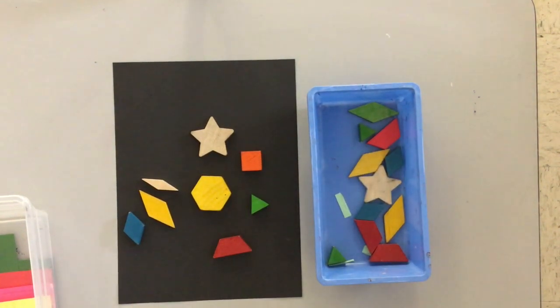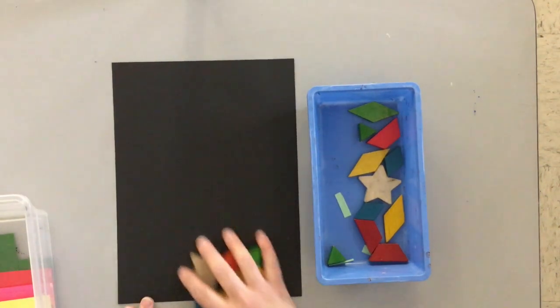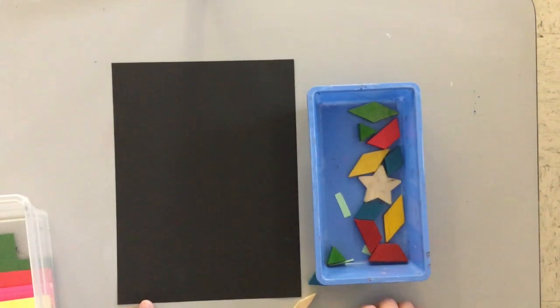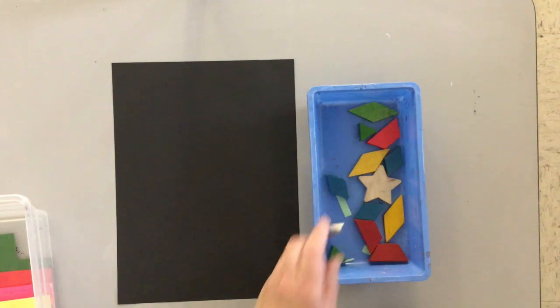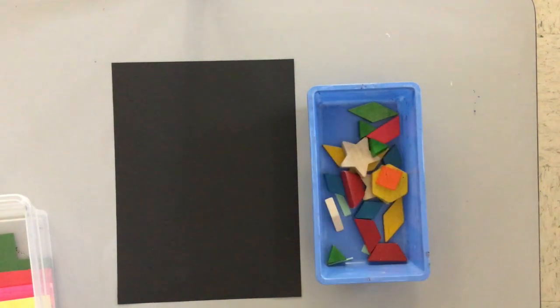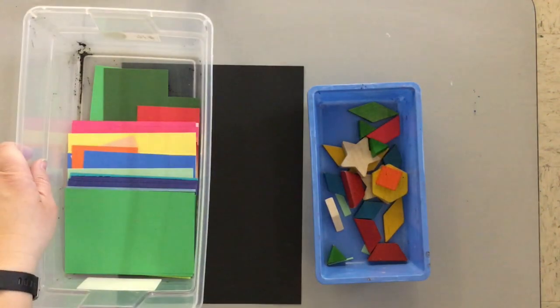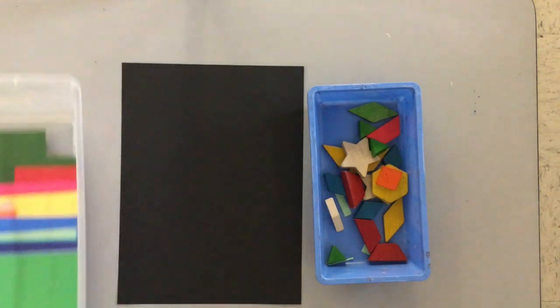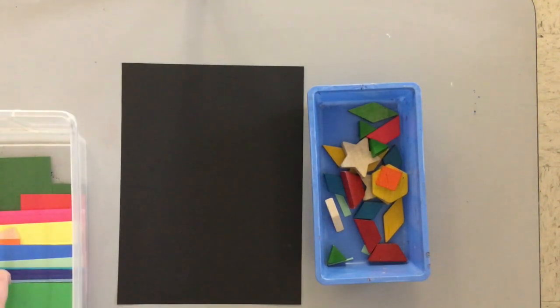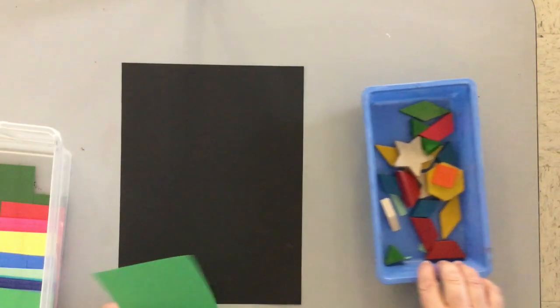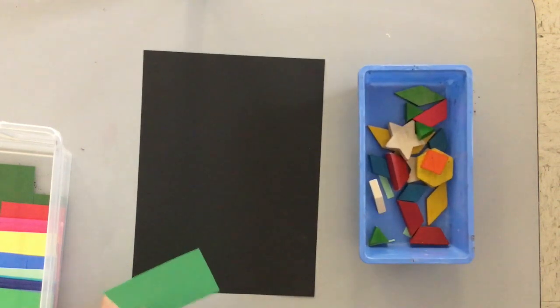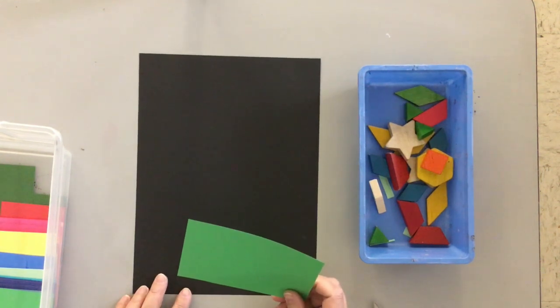Now, what we're going to do is take these shapes. These are all flat shapes. And we are going to take this colored construction paper, and we are going to create a robot to help us with our chores. You get to decide what your robot is going to be for.